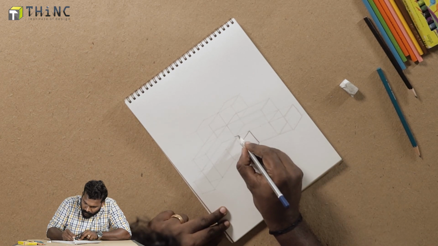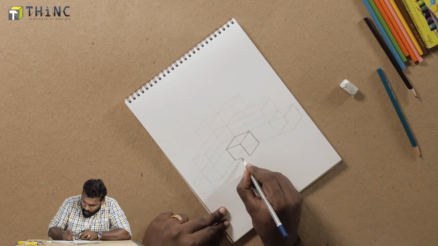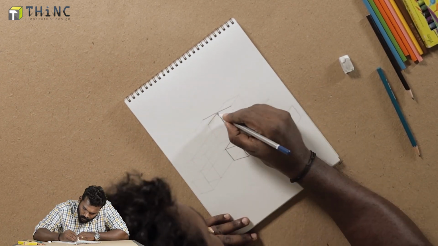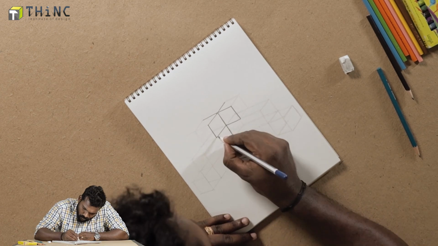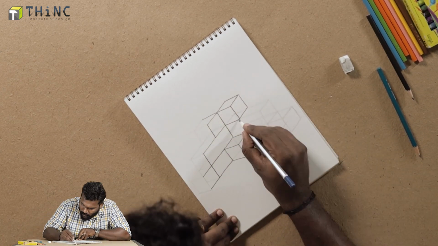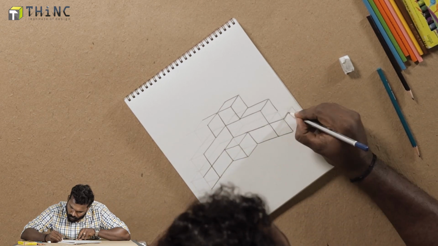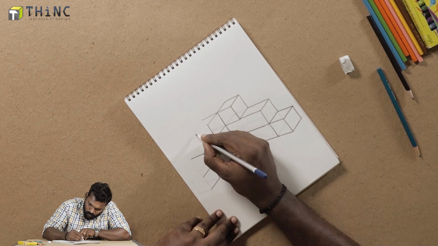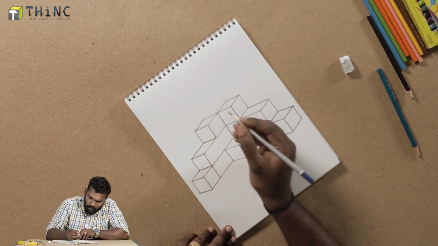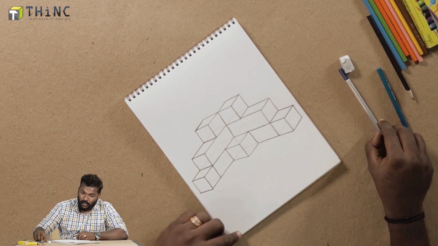You make the things come out properly. So there you have all the cuboids.